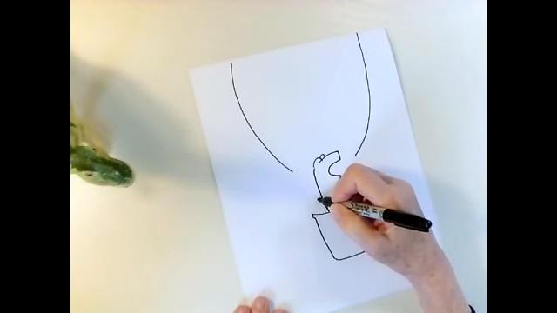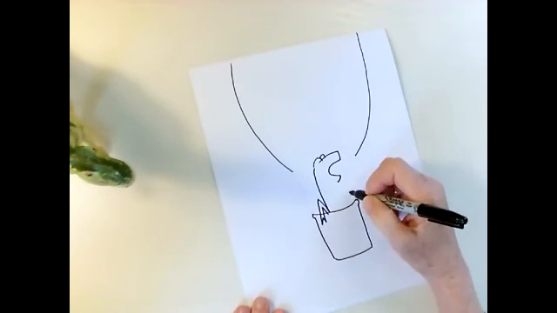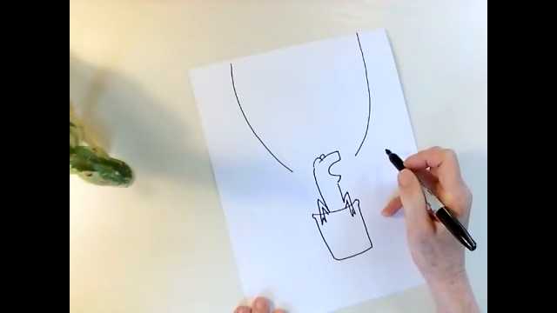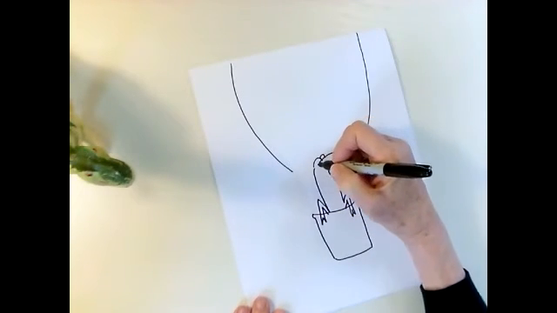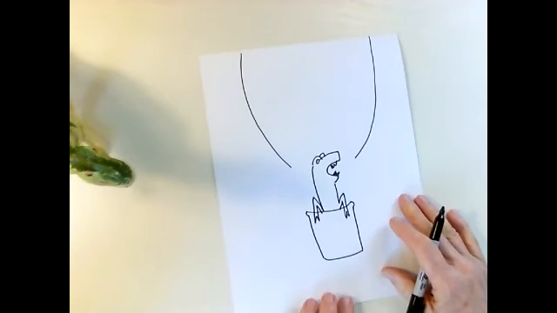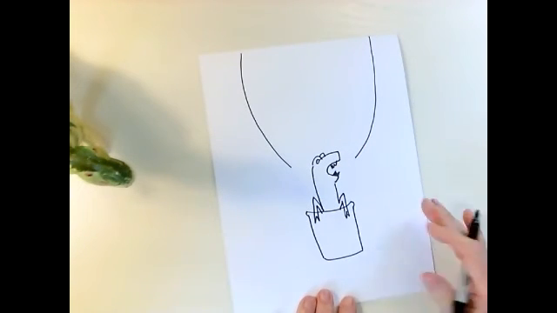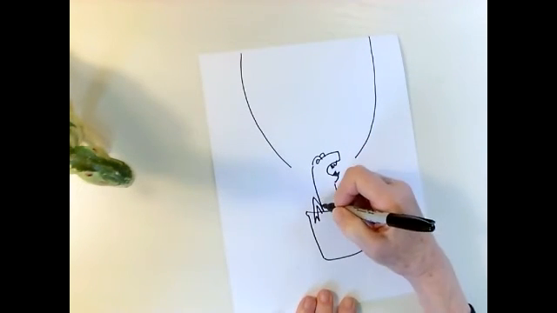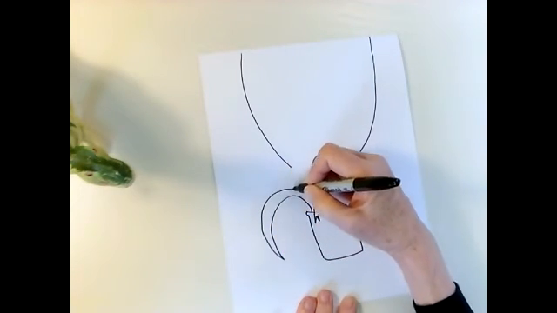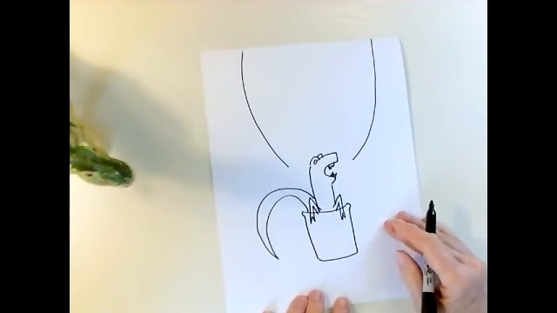And then she's going to have her paws out over. Are these called paws on a T-Rex, or maybe their main legs? I'm not sure. Small legs. You can look that up and tell me what that is. So there she is sitting in the basket, and I'm also going to draw her tail coming out because why not? It wouldn't fit in the basket anyway.